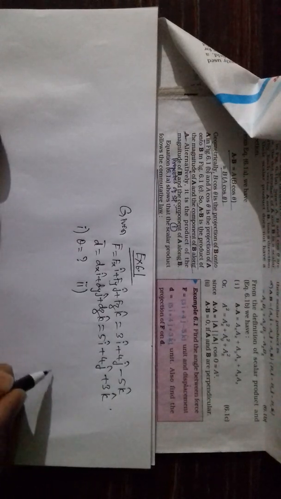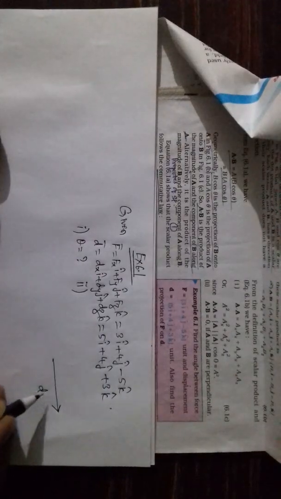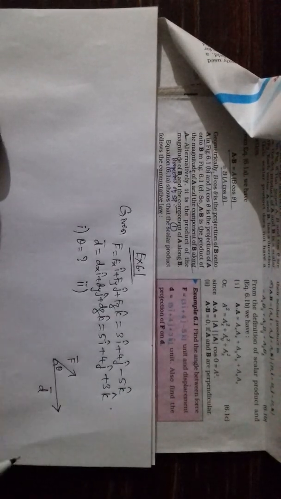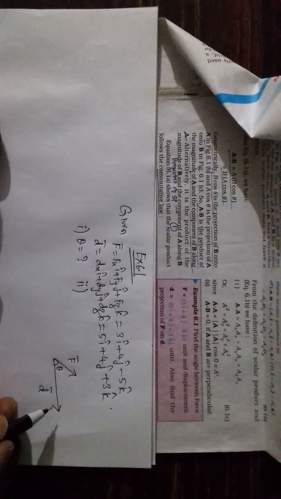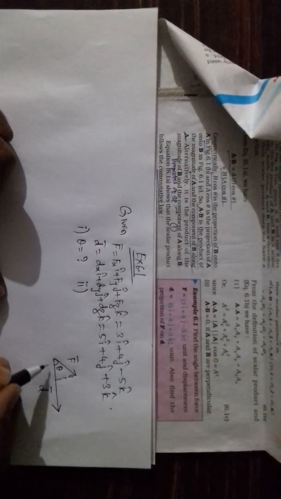Also find the projection of F on D. It means, suppose this is D vector, this is F vector, this is the angle between them. So what is asked here? Projection of F on D. This is asked.